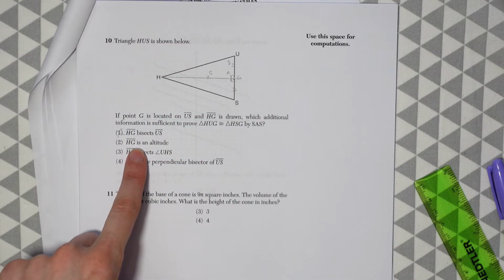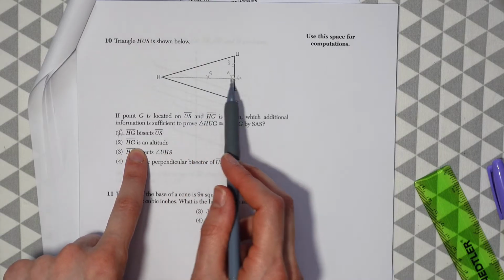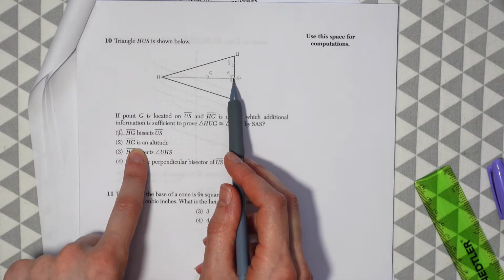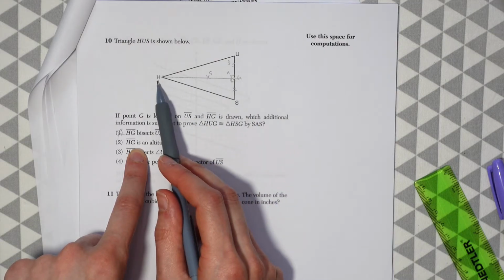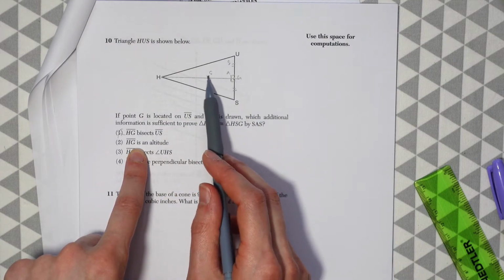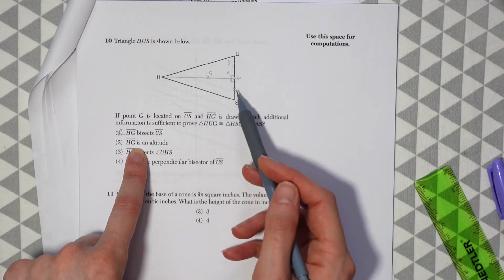If we look at HG as an altitude, so HG is an altitude, that would give us these two angles, UGH is congruent to SGH, and we would still have this side, the reflexive property, but we still don't have the other sides.